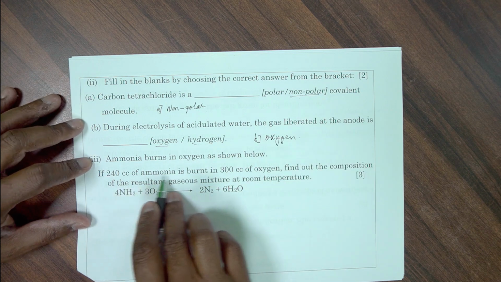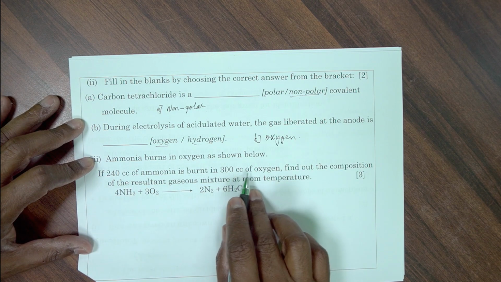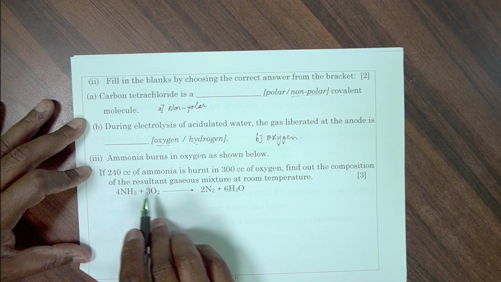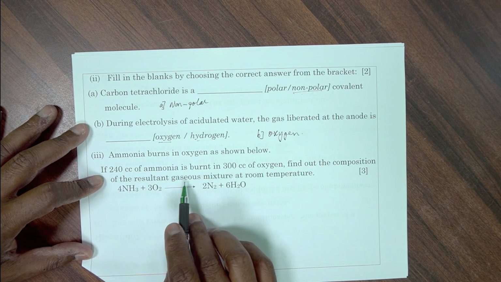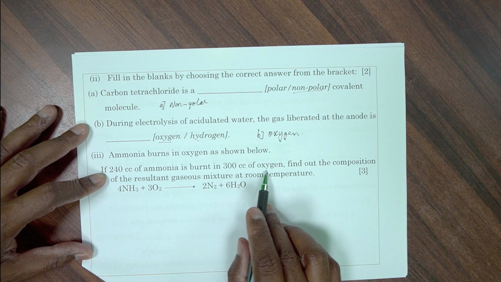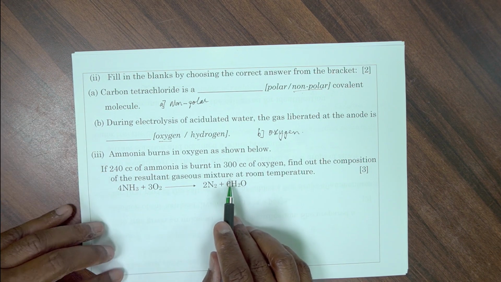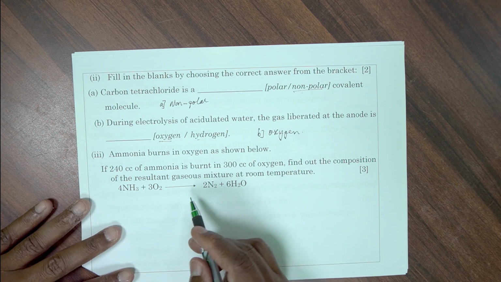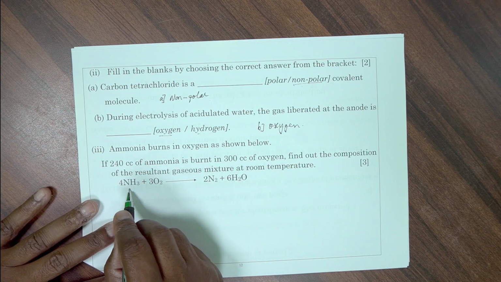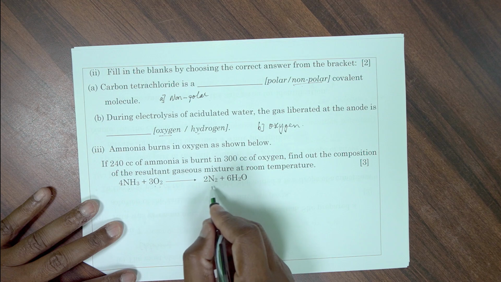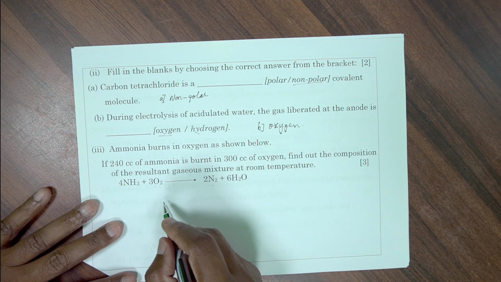Okay. Part 3, ammonia burns in oxygen as shown below. Here is a reaction. If 240 cc of ammonia is burned in 300 cc of oxygen, find out the composition of the resultant gaseous mixture at room temperature. Yes, here we have some work. Now both are gases, so we can apply Gay-Lussac's law straight away.